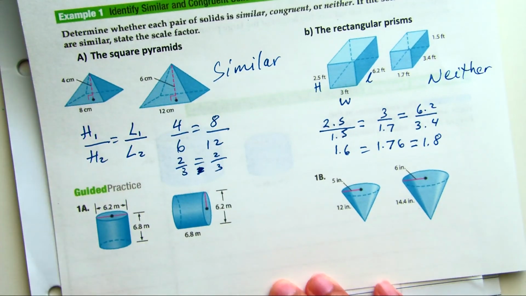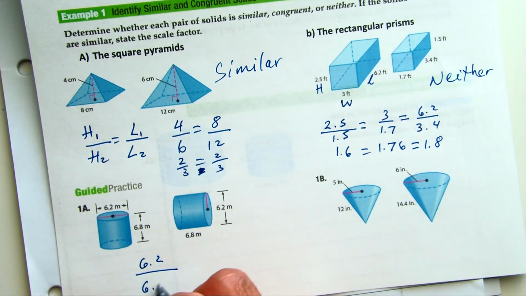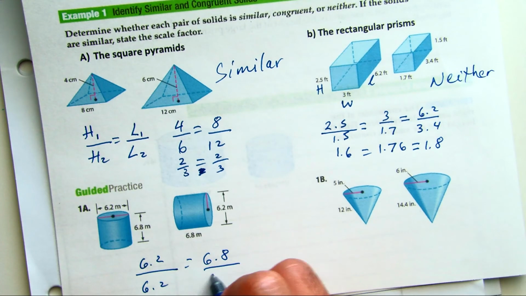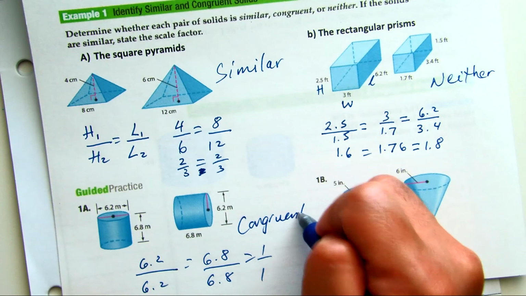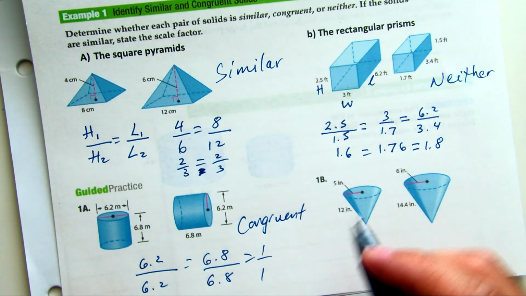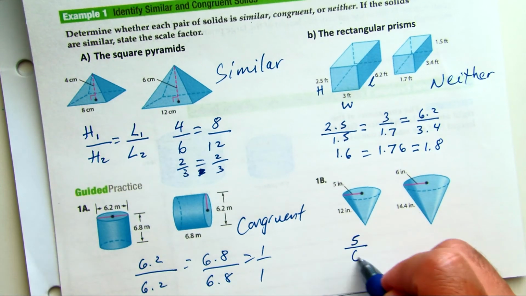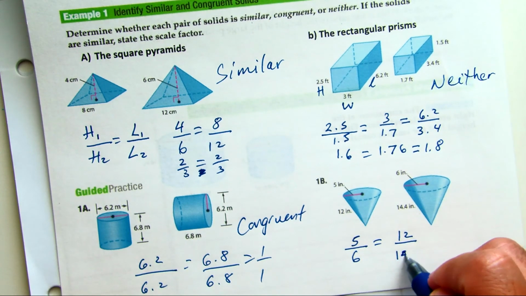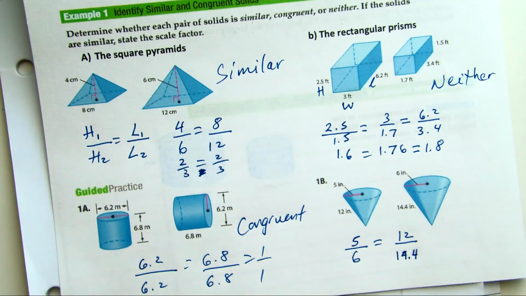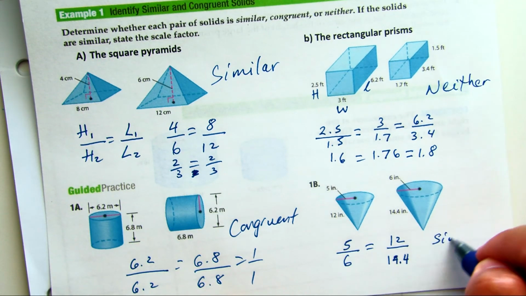Alright, next one, 6.2 compared to 6.2, 6.8 to 6.8. This is 1 to 1, so the solids are congruent. Next one, 5 over 6 is the same as 12 over 14.4. And we want to know if they are similar. When we cross multiply, they are equal, so it is similar.